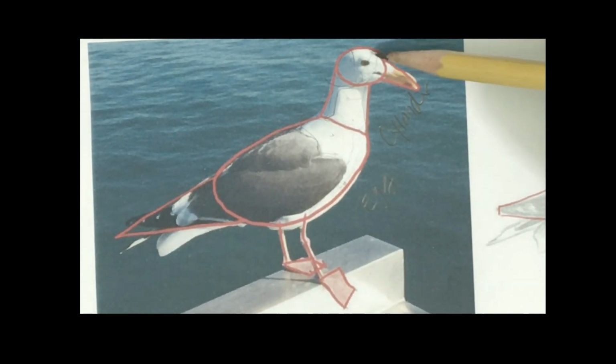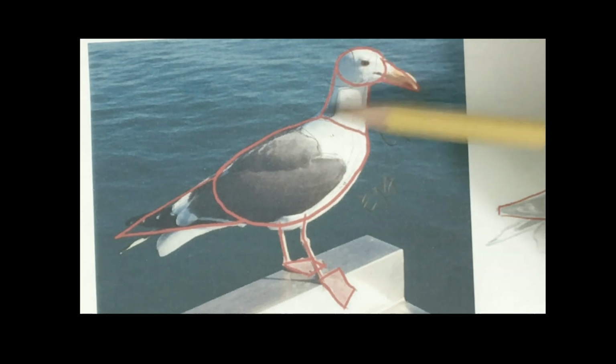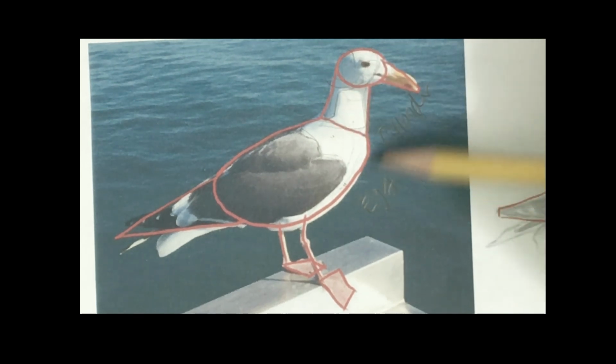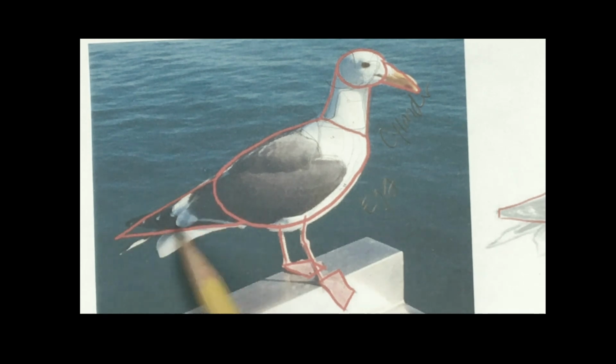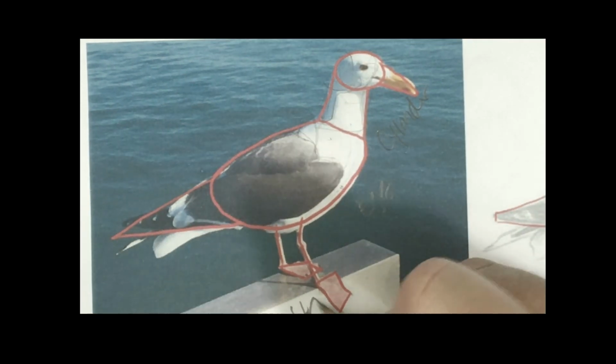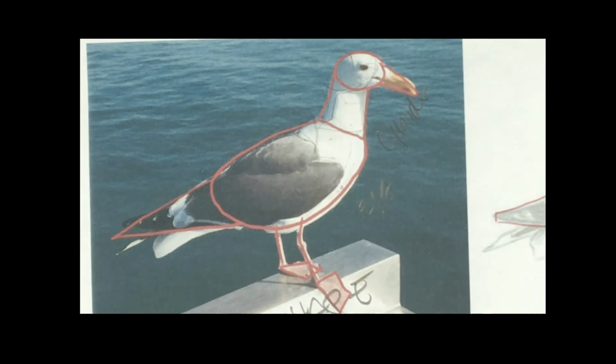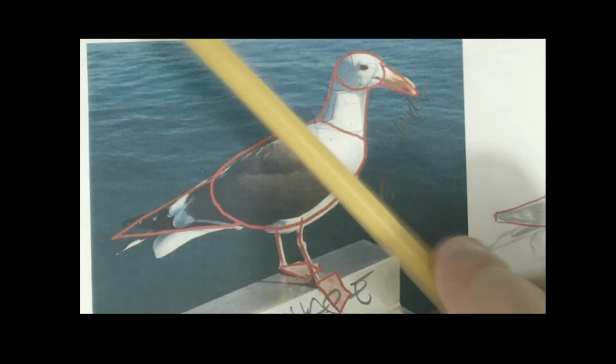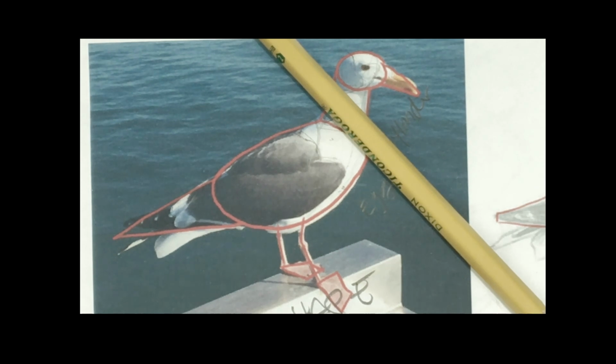And here you see the highlighted forms: circle, cylinder, egg, kind of a pointy triangle. I always want you guys to think shape, shape, shape with a little bit of shadow. Here you go, guys. Let's go ahead and give this a try.